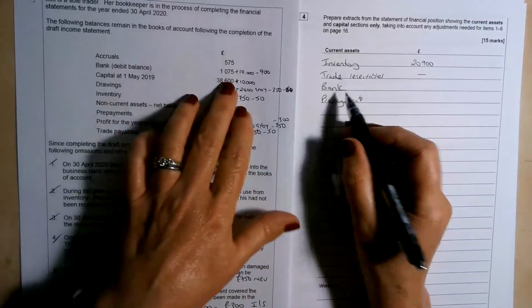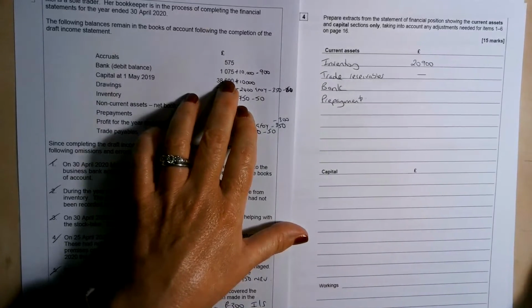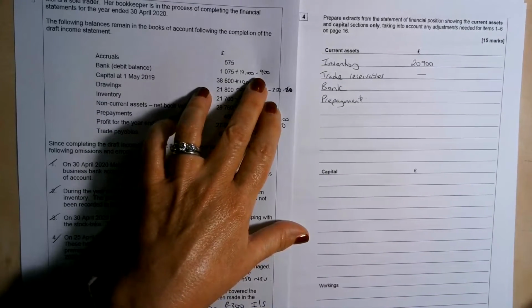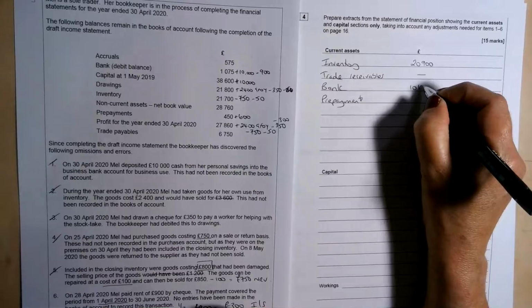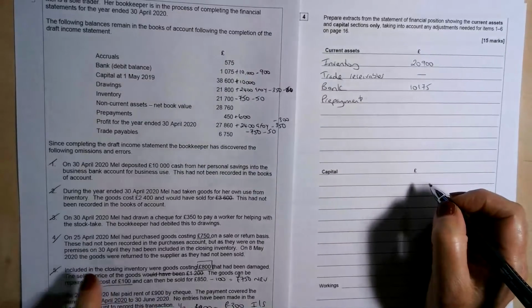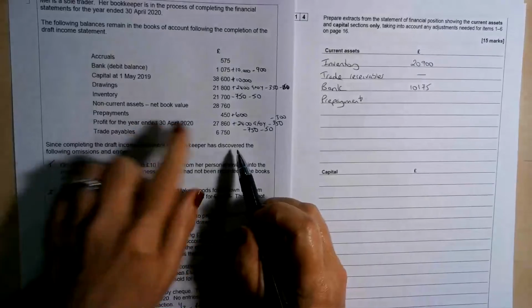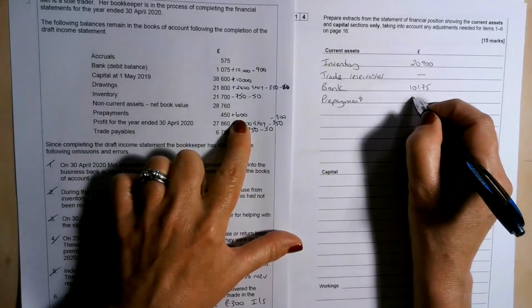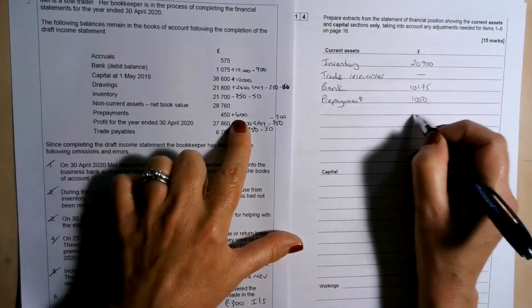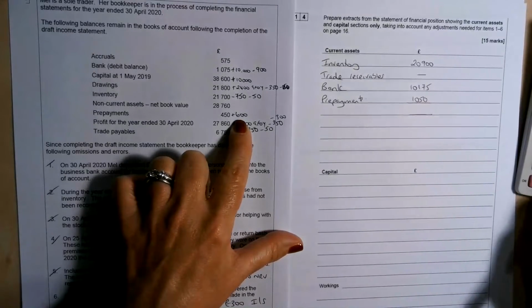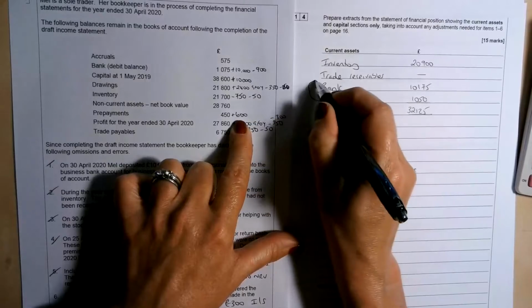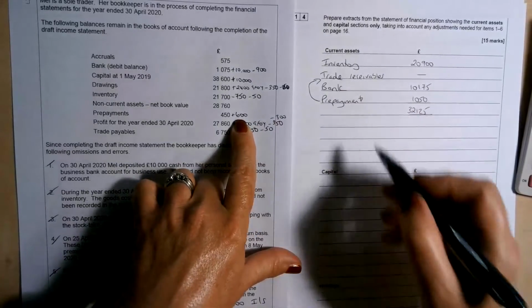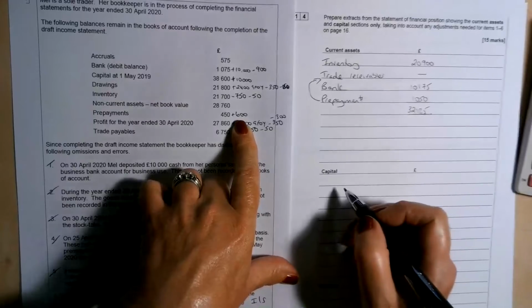The bank balance, we had 1,075 in there. We paid in 10,000 and we took £900 out, rent cheque there. So the bank has got £10,175 left in it. And then the prepayments, what did we have there? We had 450 and we added another 600, so £1,050 in there. So 20,900, 10,175 and 1,050 means that our current assets total 32,125. Just as a note, prepayments really should go before the bank and cash, but it's not really going to be the end of the world with this one.